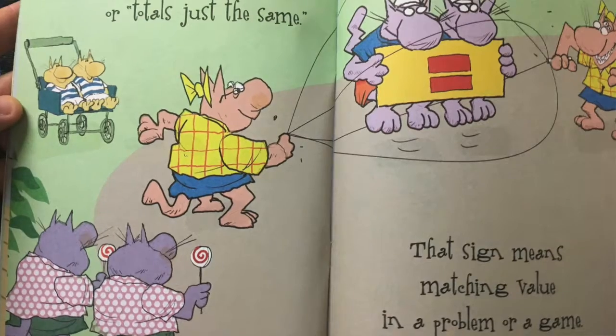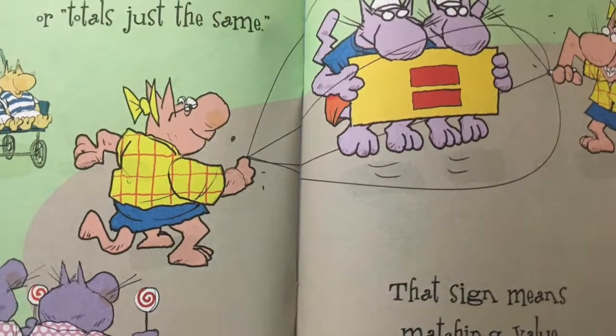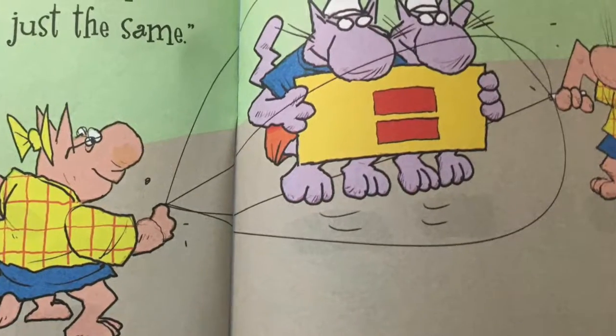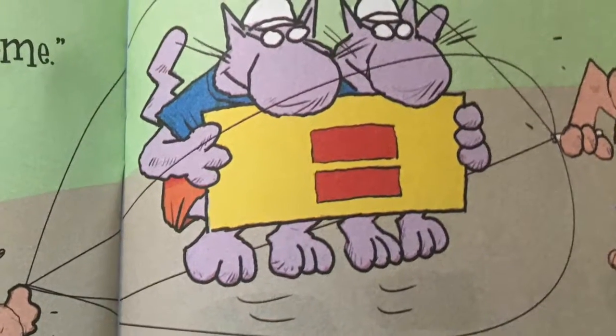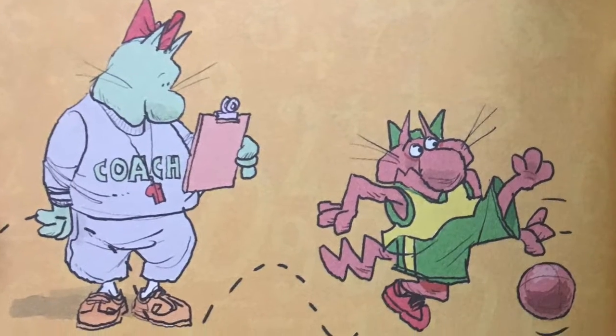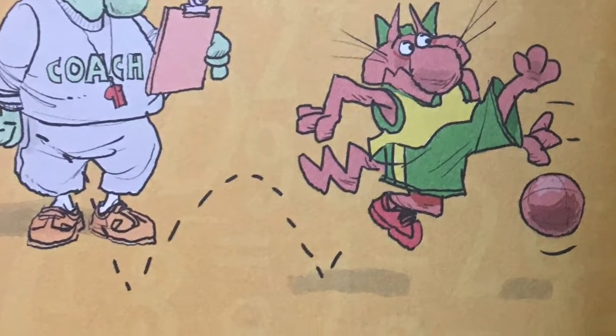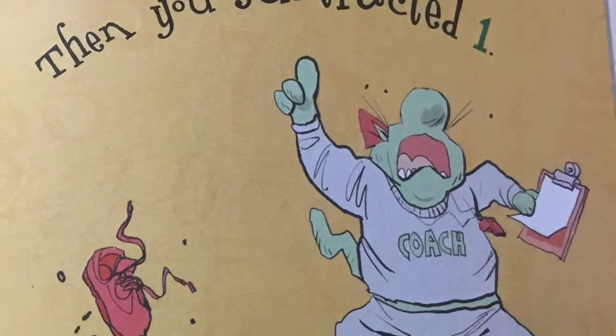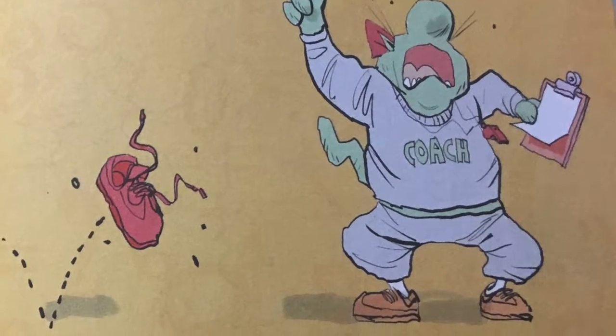In this case, is means equals, or totals just the same. That sign means matching value in a problem or a game. Like if you had 3 time outs left and somehow lost your shoe, your coach would have to call one, and then you'd be left with 2. 3 was what you started with, then you subtracted 1. That would equal 2 more left before the game was done.